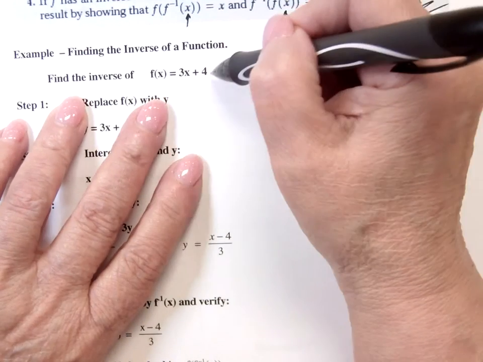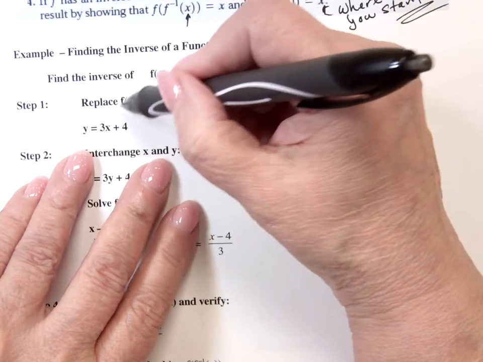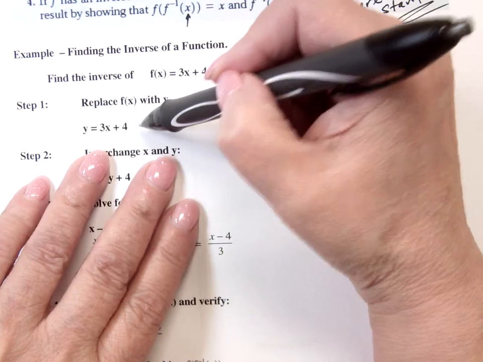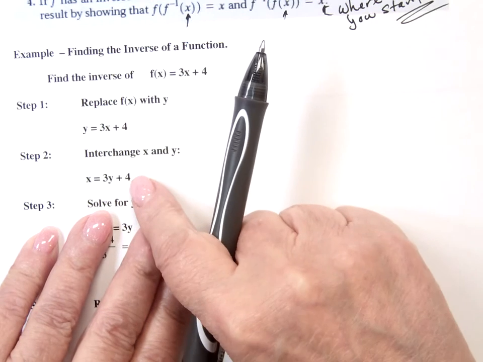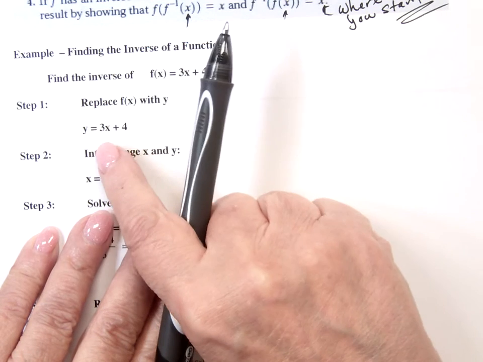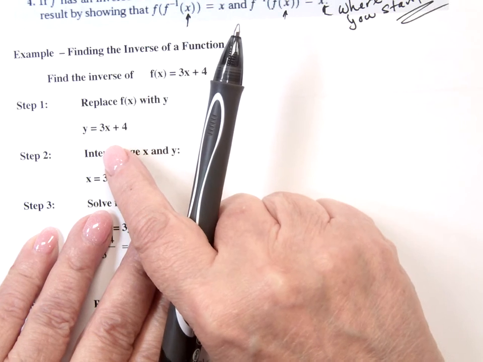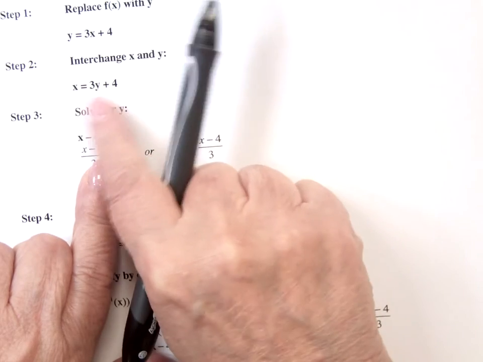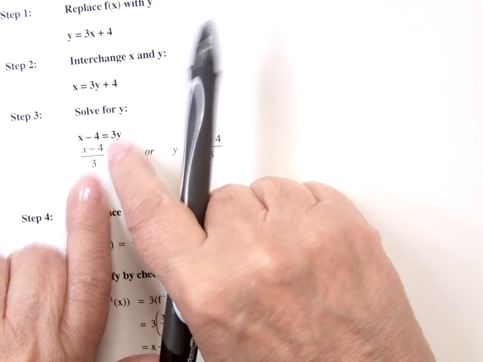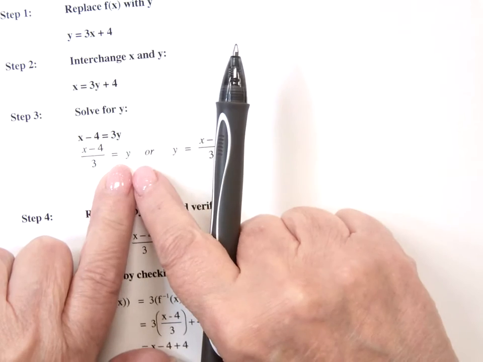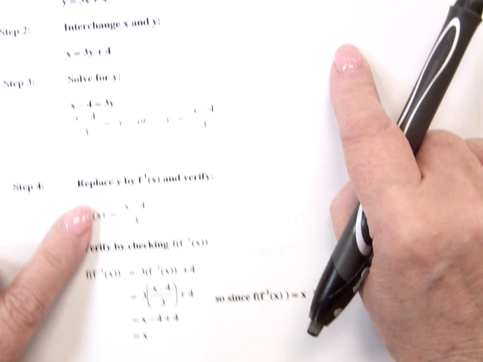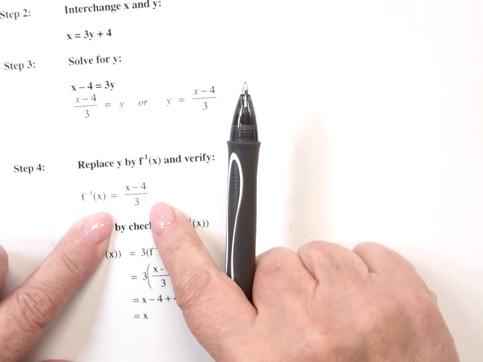First of all, if f of x equals 3x plus 4, replace f of x by y. So y is equal to 3x plus 4. Interchange x and y. So wherever you have an x, you put a y. Wherever you have a y, you put an x. So x is equal to 3y plus 4. Solve for y. Subtract 4 from both sides. Divide by 3. So y is equal to (x minus 4) divided by 3. Replace y by f inverse. That's what brings you back.